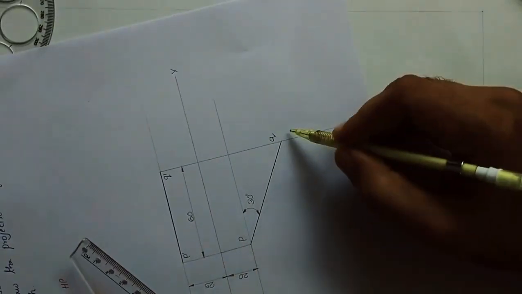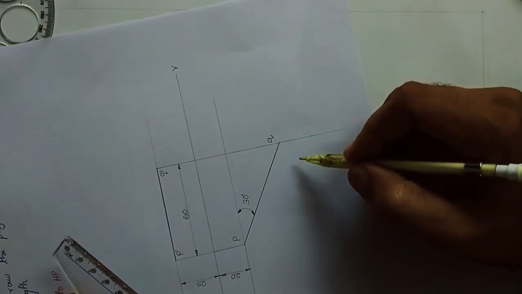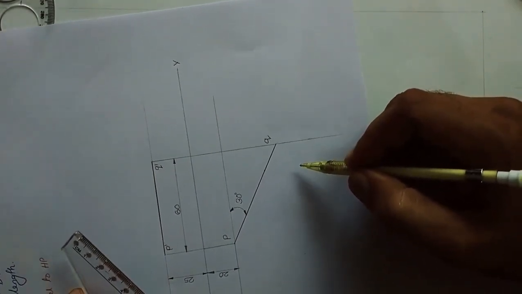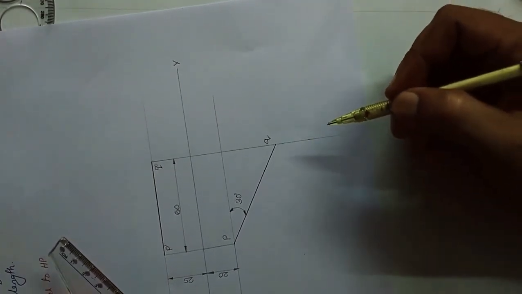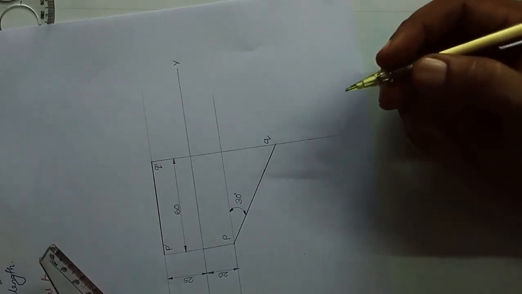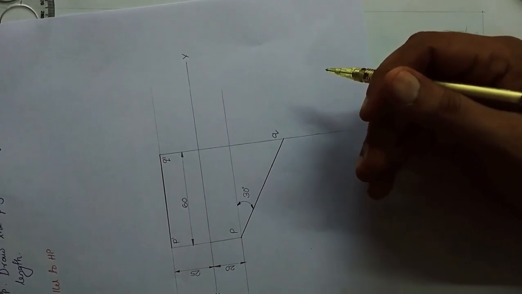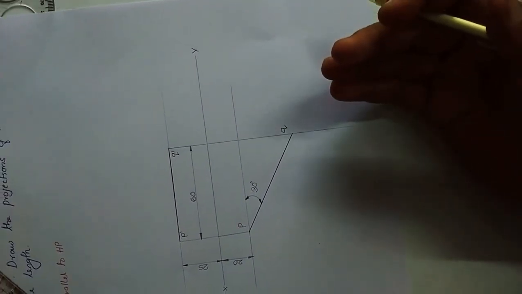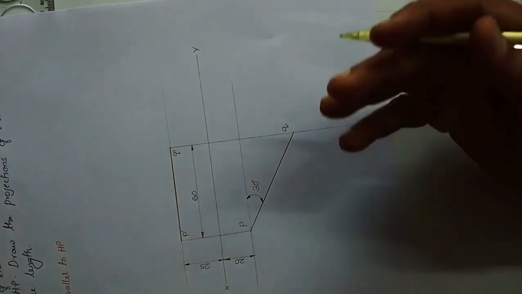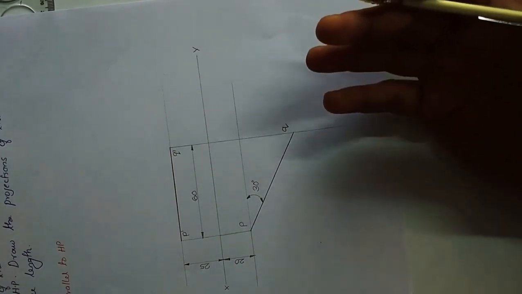So the length of the top view is approximately between 69 and 70. So I am writing it as 69. Sometimes you may get it as 70 also, sometimes you may get it as 68 also. It depends upon the accuracy of your drawing. And if you are calculating it trigonometrically, you will be getting the exact value as maybe some 69.5 or 69.3.